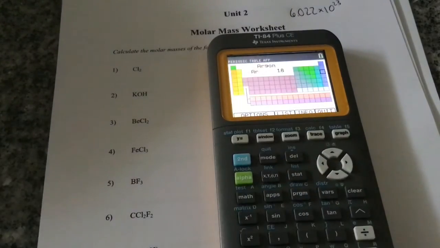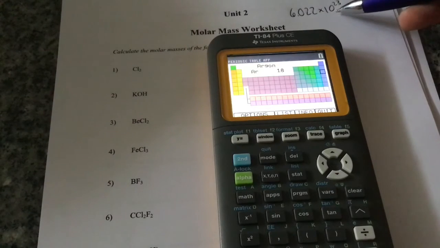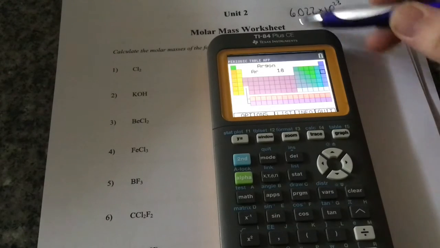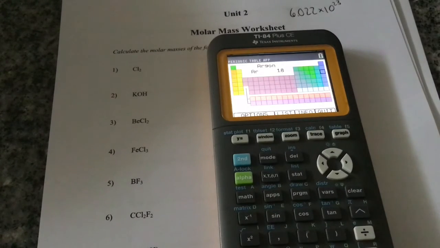It was this amazing discovery that this amount of atoms makes that group equivalent in mass to its AMUs, but in grams. So whenever we're talking about molar mass, this number, Avogadro's constant, is considered to be a mole of atoms, or a mole. If you have that many of something, you have a mole of it, right?